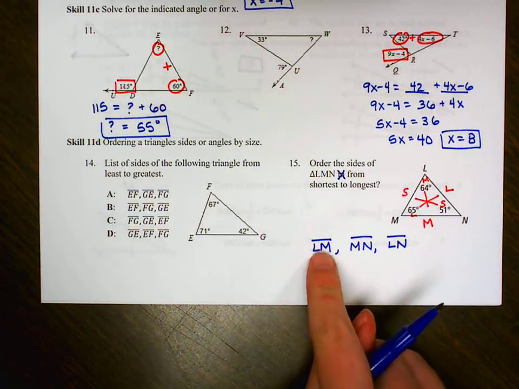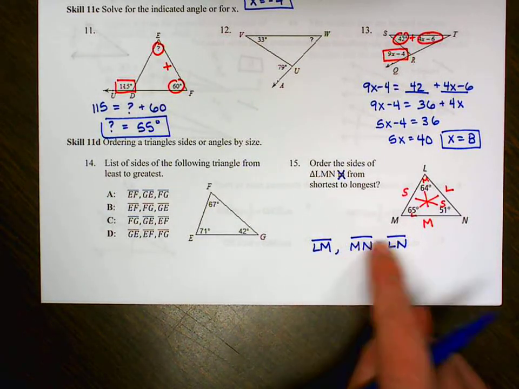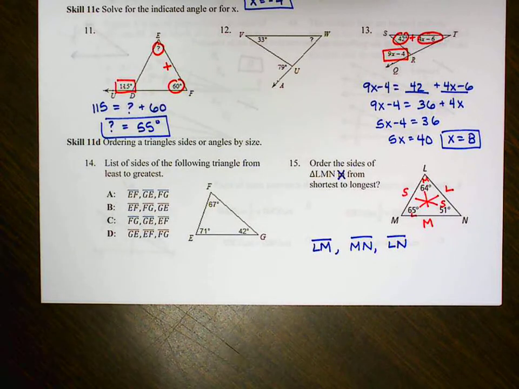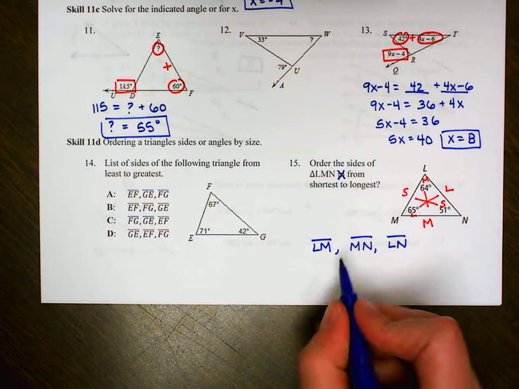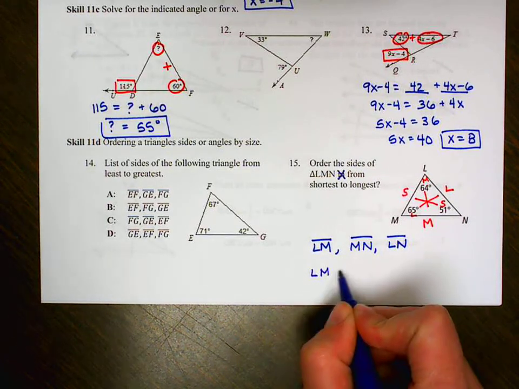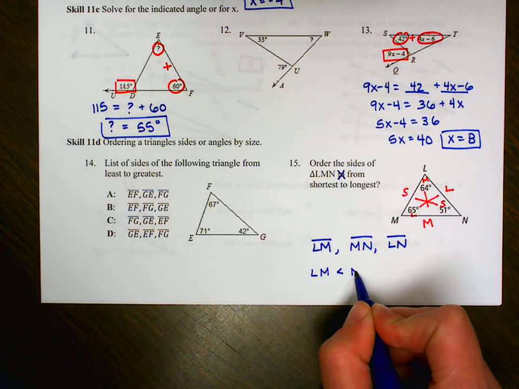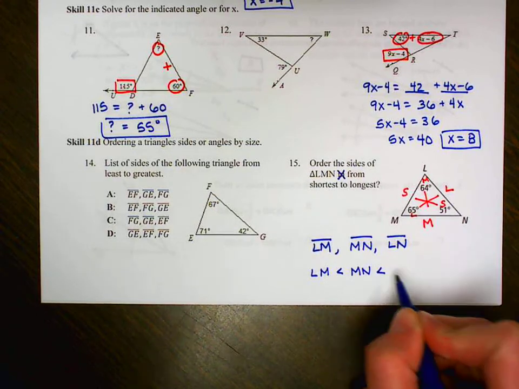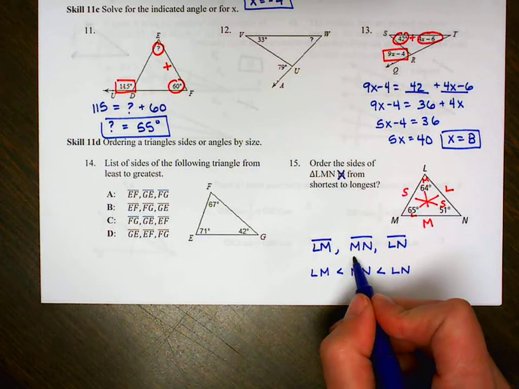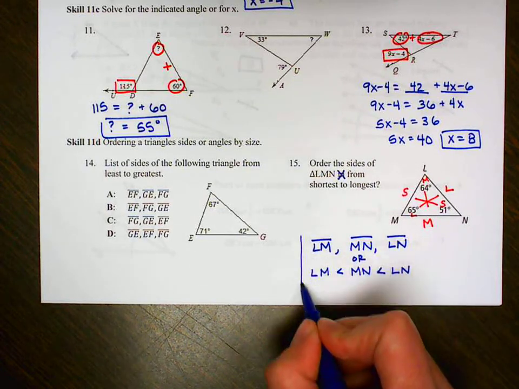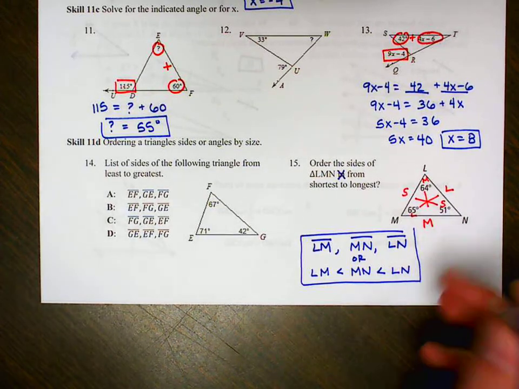Now, this is saying segment. This is segment, comma, segment, comma, segment. We could also write it in terms of its length. Remember, if I take the bar off the top, we're now saying the length of segment LM. Well, the length of segment LM is less than the length of segment MN, which is less than the length of segment LN. So you could write it either of these two ways. Let's go to the next page.